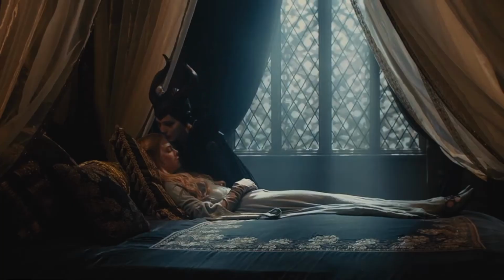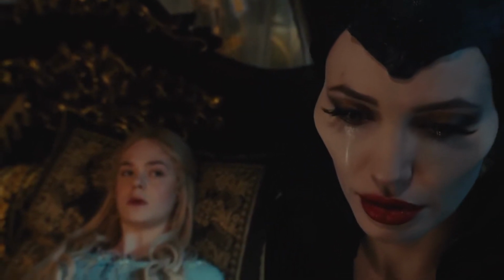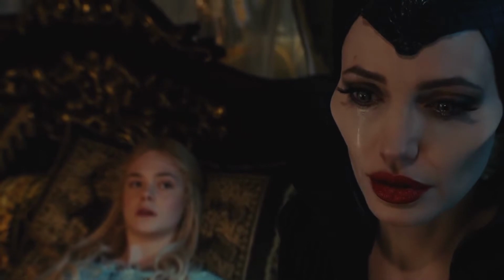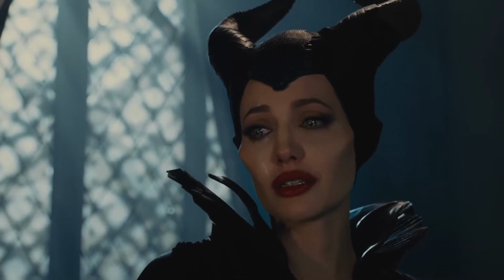She kisses Aurora on the forehead to say goodbye, and when Aurora wakes up, Maleficent realizes that true love's kiss does exist and that true love doesn't have to be romantic. Maleficent loves Aurora, and she lifted the curse from Aurora herself.